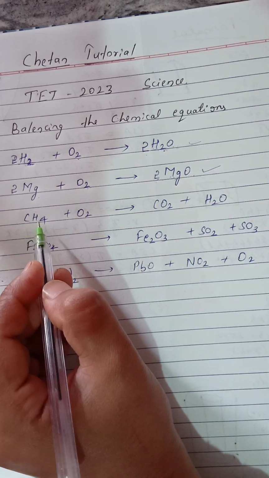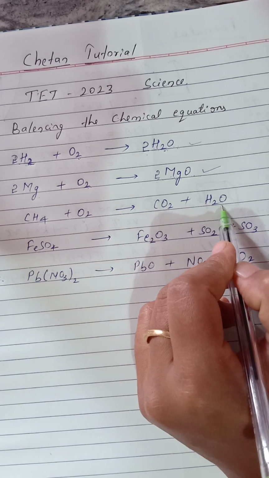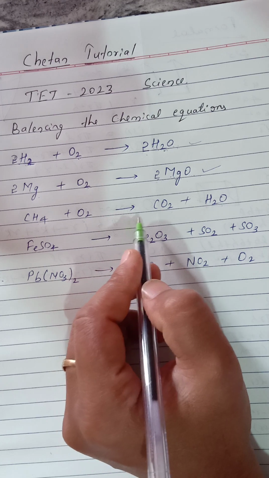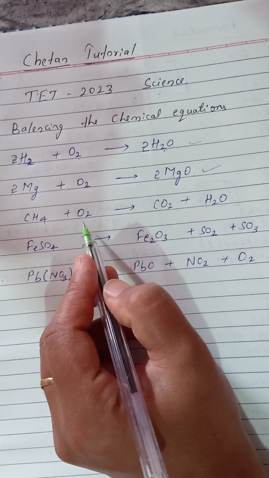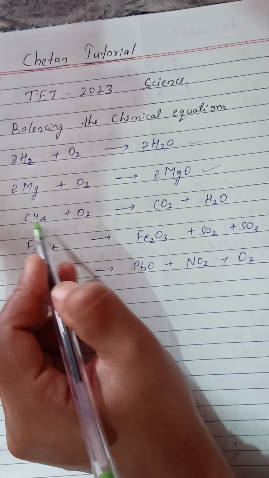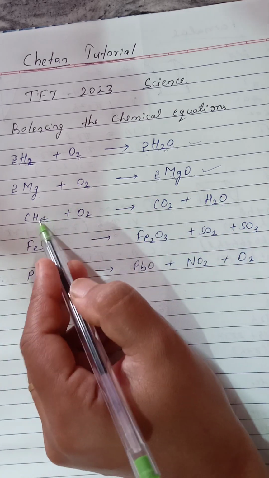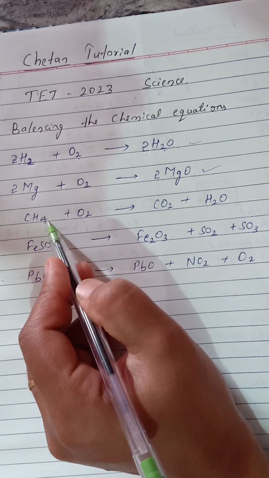Coming to the third equation, methane reacts with oxygen to give carbon dioxide and water. Here we have more than 2, that is 3 types of elements. So we have to go to the type of element which has more atoms. See, here there is only 1 carbon atom, 4 hydrogen atoms, 2 oxygen atoms. So if we glance through this, here there are 4 hydrogen atoms. So which has more atoms? Hydrogen atoms.